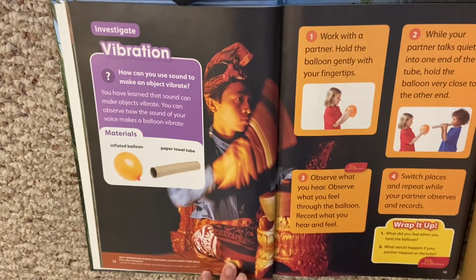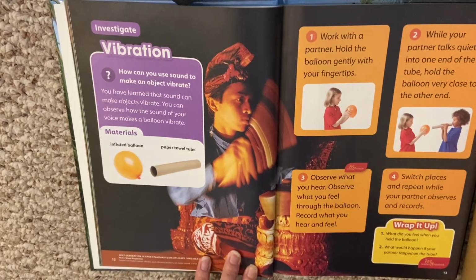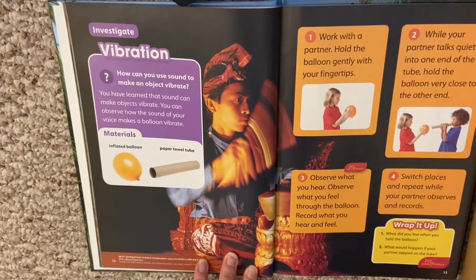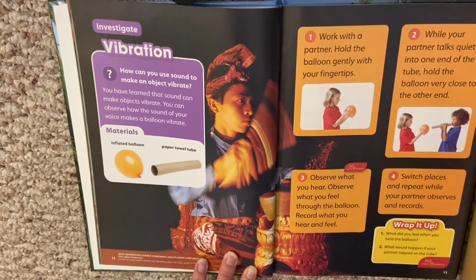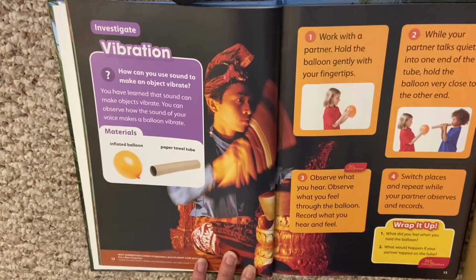All right, so today we're going to do another investigation with vibrations. Remember, vibration is something that moves back and forth quickly. When we have vibration, we also have sound. Those vibrations are what cause sound to be produced, and that's what we hear, those vibrations.